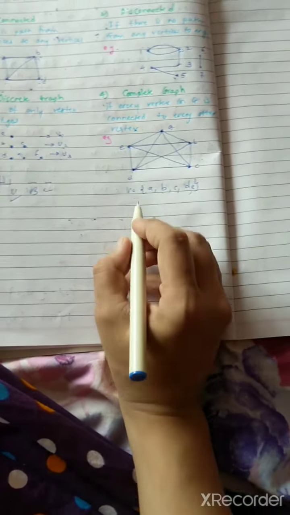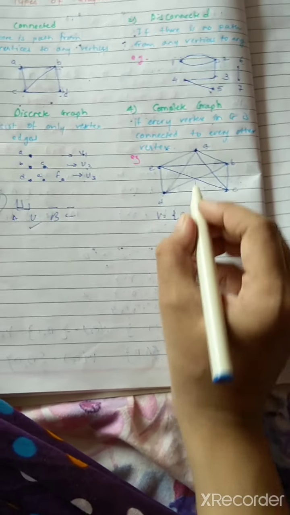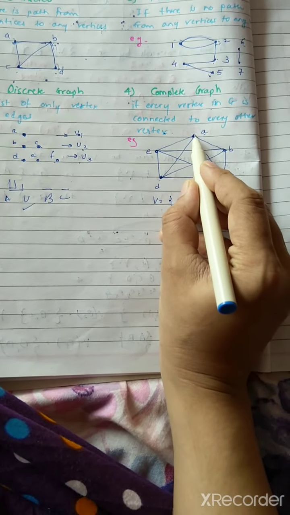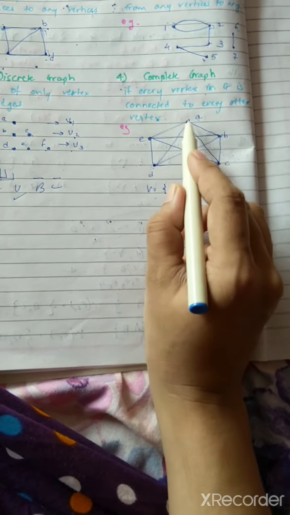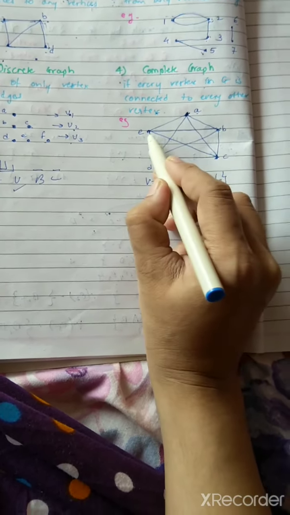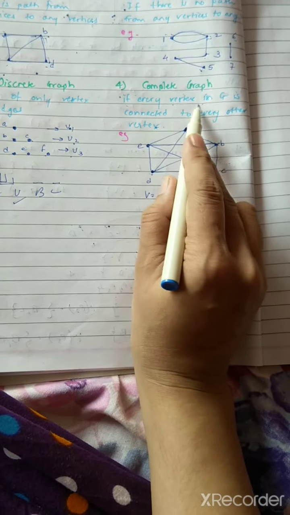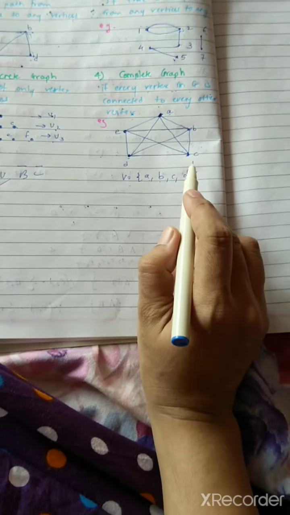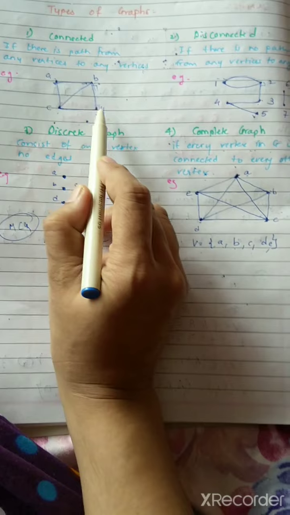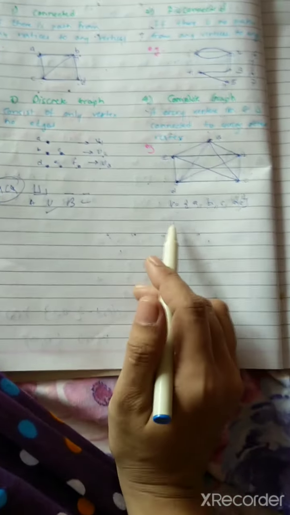This is V. And here see, from A to B there is a path, A to C is connected, A to D connected, A to E connected. If every vertex in G is connected to every other vertex, this type of graph we call a complete graph. This is not a complete graph because A to D there is no path.